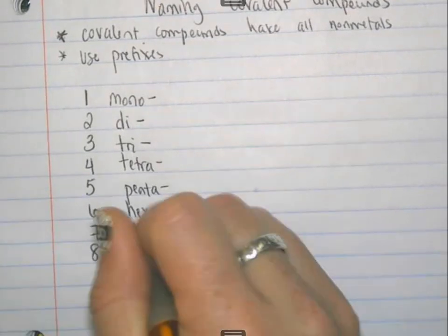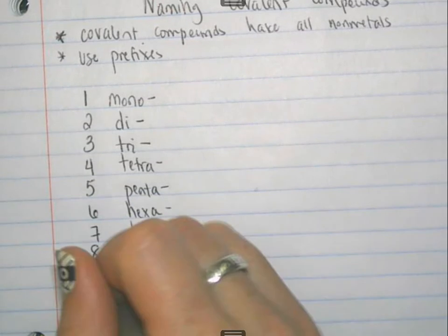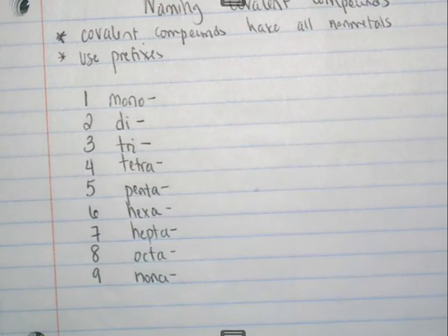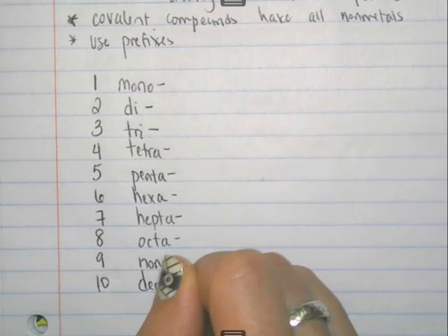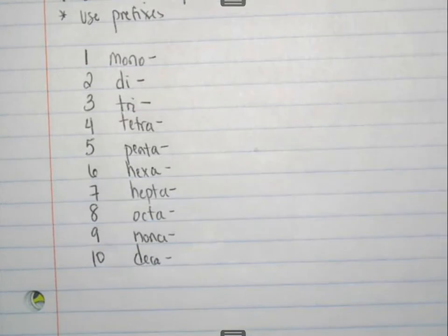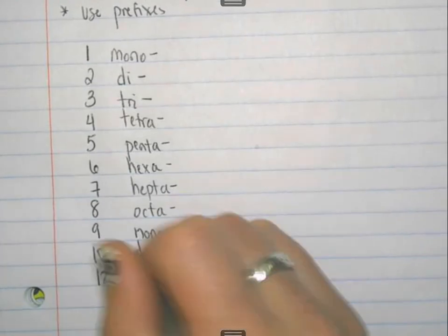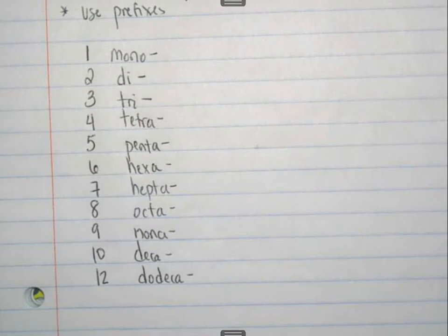Octa is what we're going to say. 9 is nona. 10 is deca, yep. 11 is not commonly used, and honestly, I can't tell you what it is off the top of my head. 12 is sometimes used, and that's dodeca. Very good. We could go beyond that, but we're not going to.